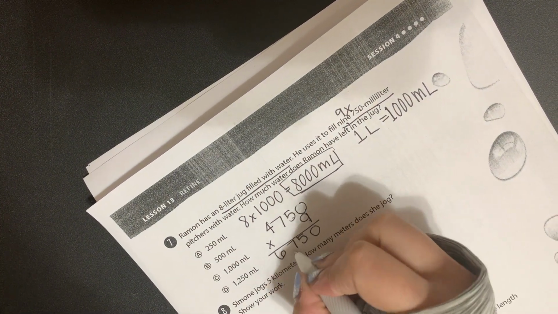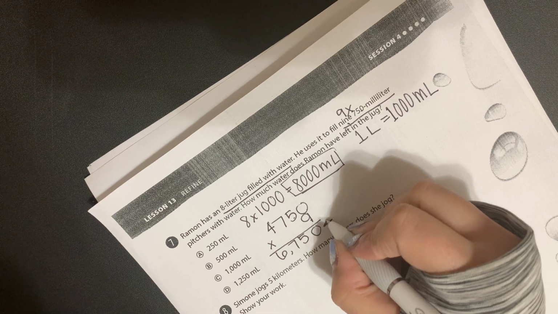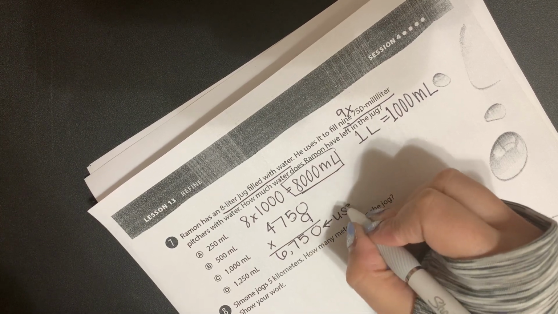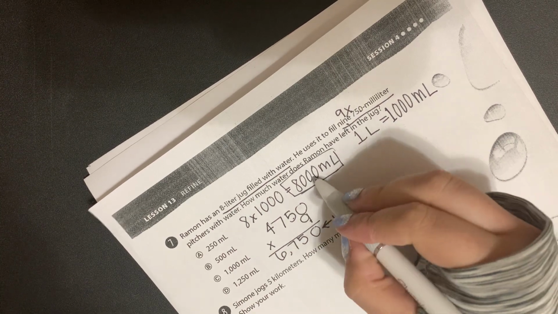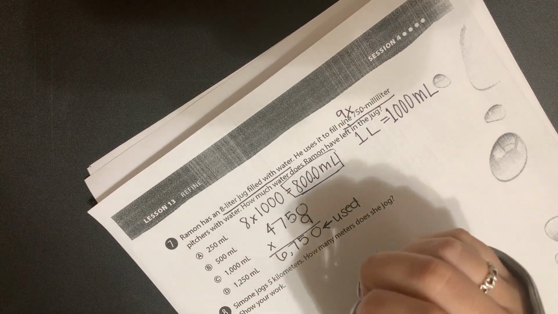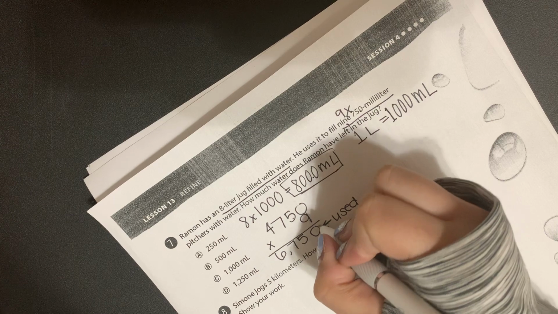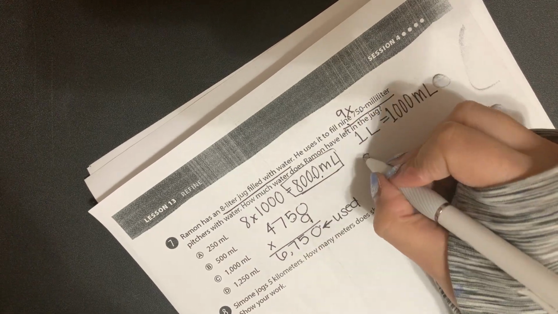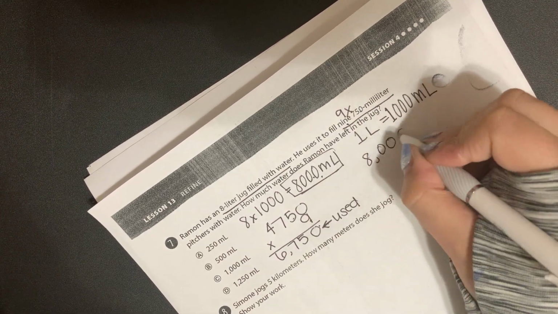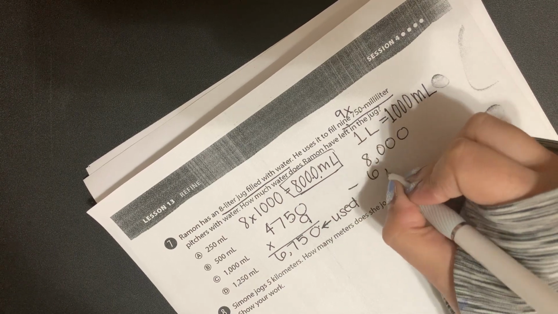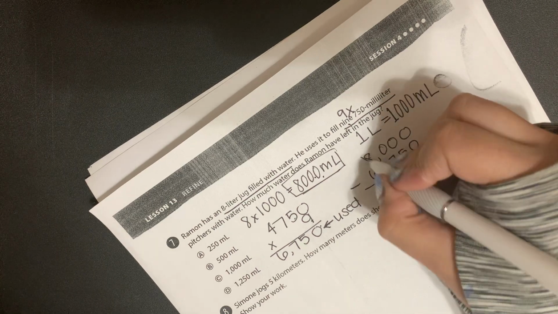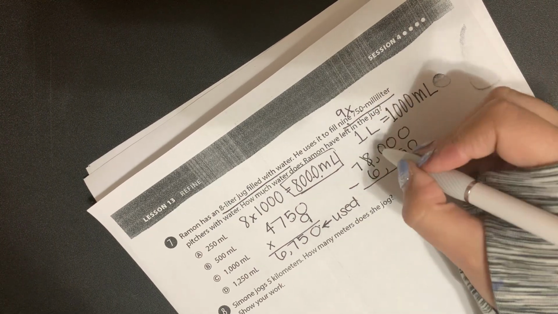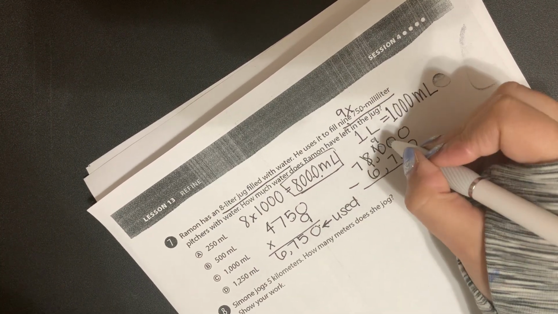Now, we aren't done here. This is how much he used, okay? So he used this amount. He had this amount. So now we have to take this number and subtract it from the original number of milliliters of water. So we have 8,000 minus 6,750. Now, we can clearly see we're going to need to do some regrouping, so let's just do that. Just do it quickly.